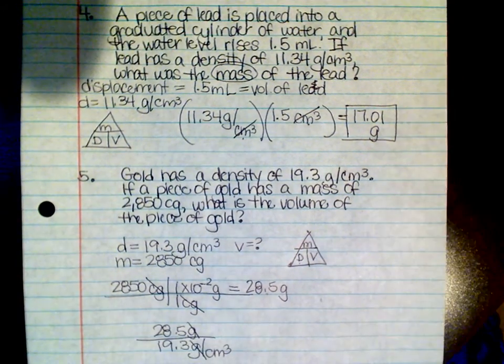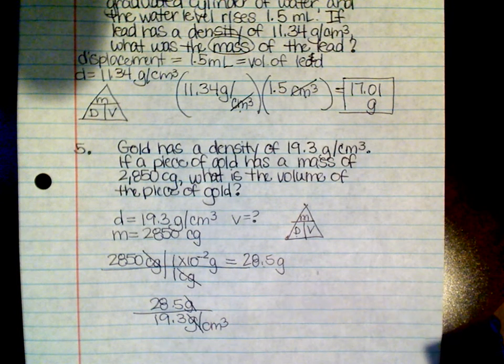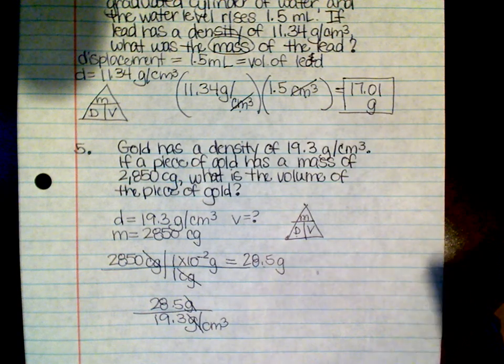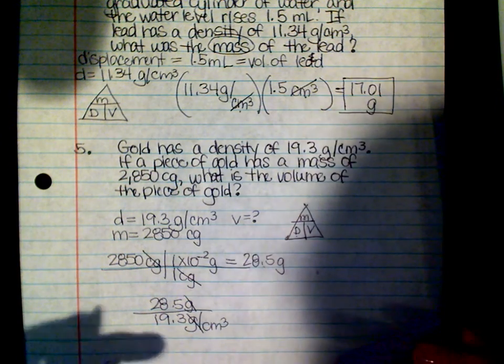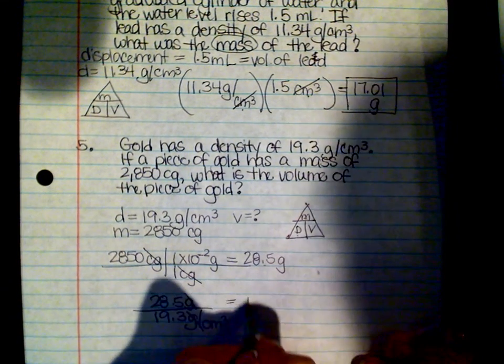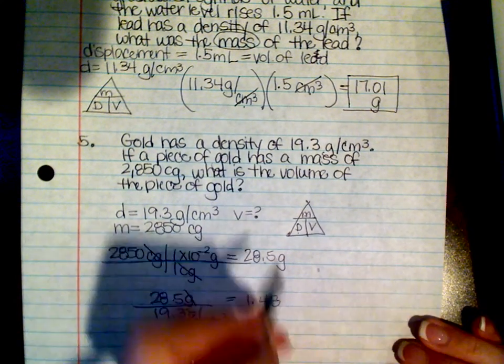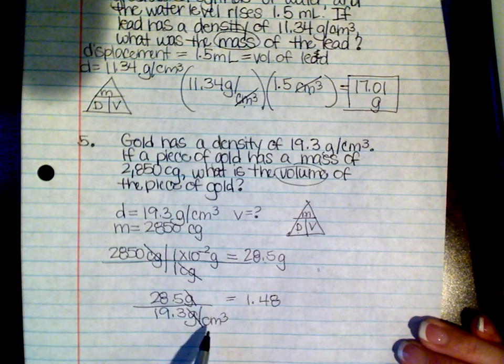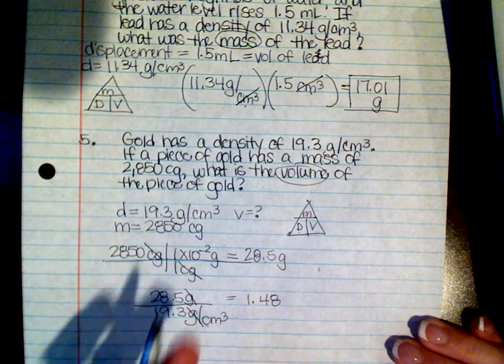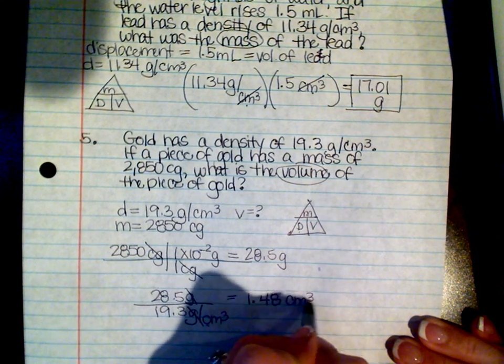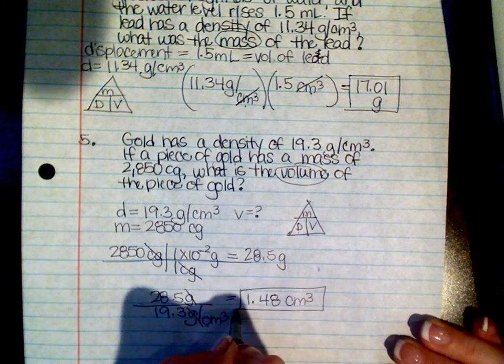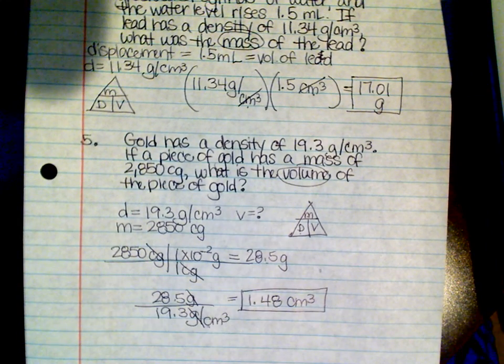Your grams cancel, and our answer is going to be in centimeters cubed. 28.5 divided by 19.3, I get 1.476. I'm going to round that up to 1.48. And since we're looking for volume, and we're dealing with centimeters cubed here, I would report my answer as 1.48 centimeters cubed.